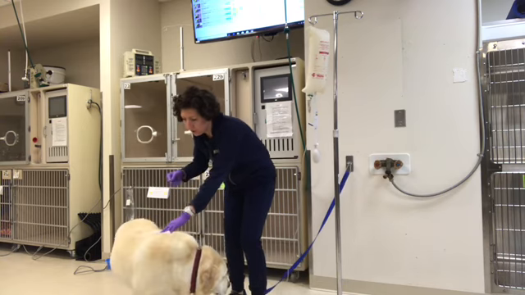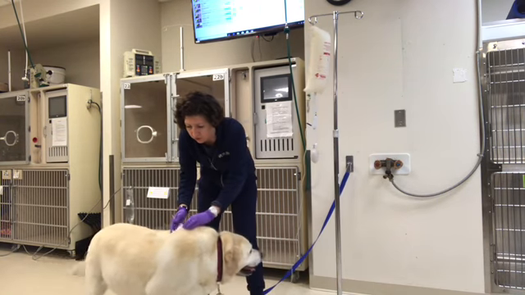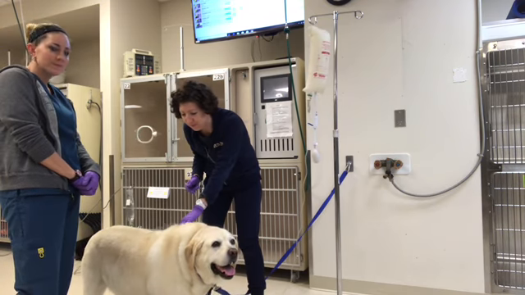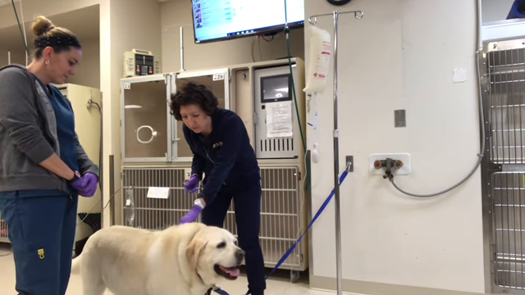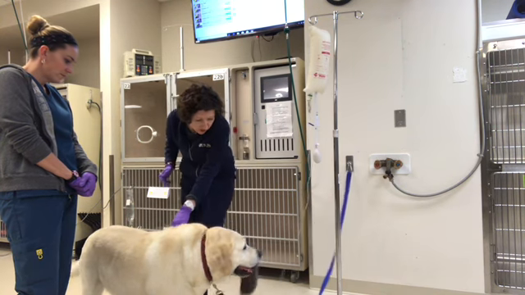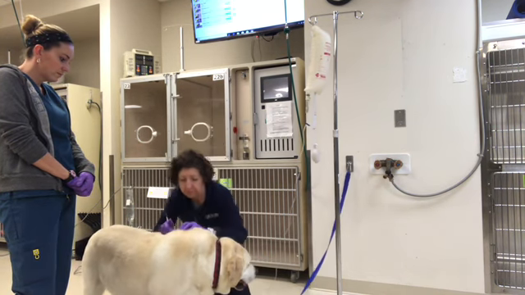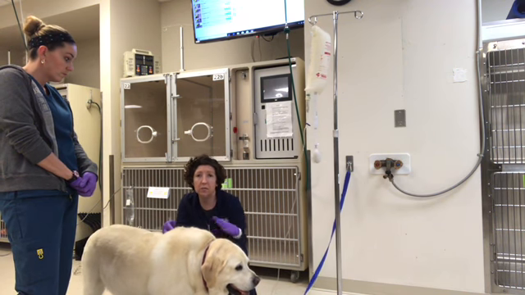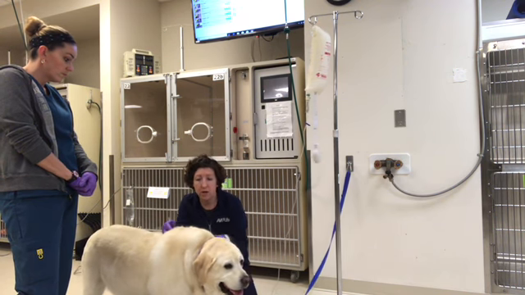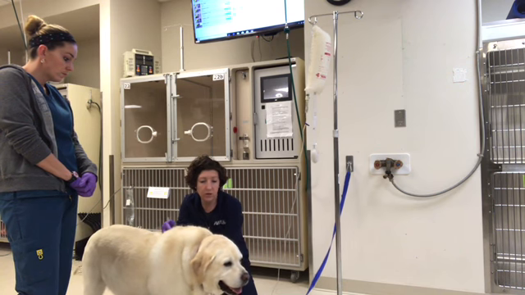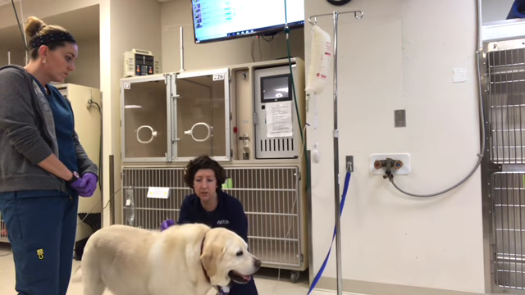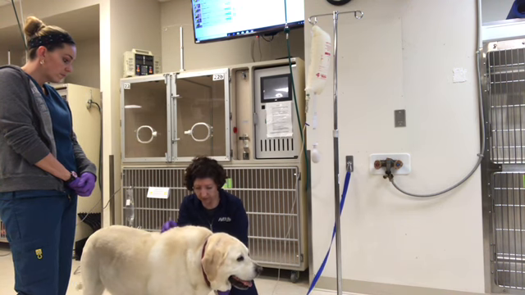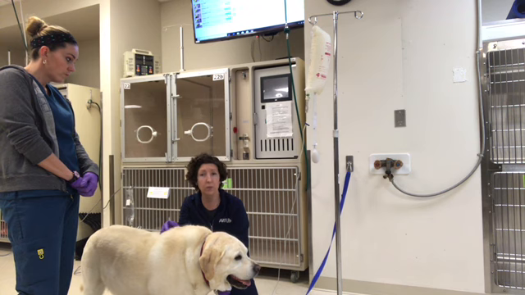I'm going to pull the needle out. I'm going to hold down on the spot for just a minute with this gauze pad to help it clot up and keep it from leaking out. And then I will explain to the owners that this will absorb into the body over the next 12 to 18 hours, and that it will gradually shift down to his chest area, and to expect that and not to be alarmed by it. And that is how you administer sub-Q fluids.